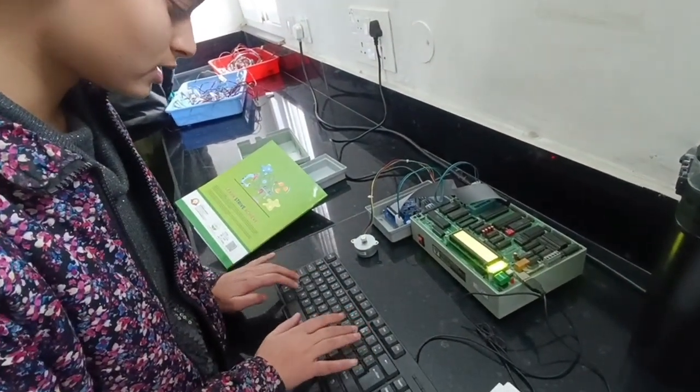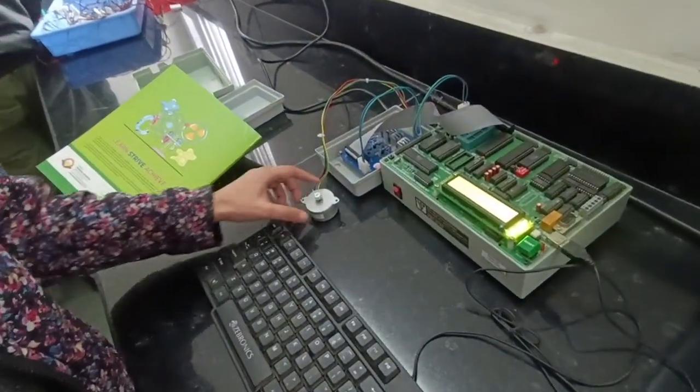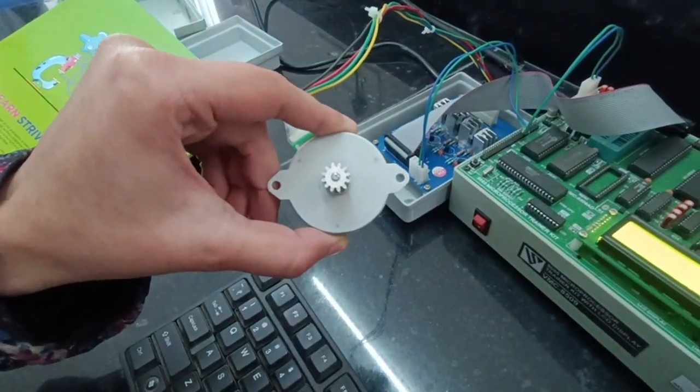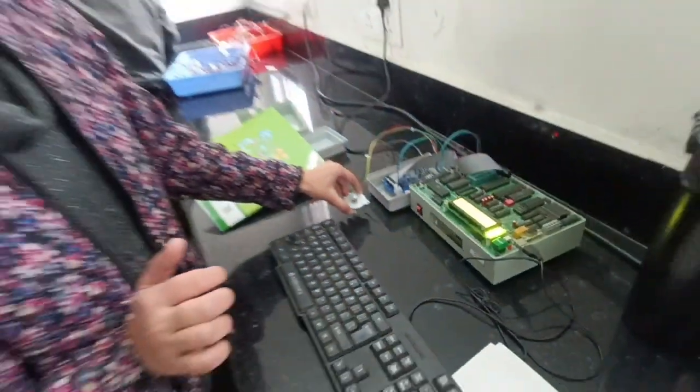Starting address 2000, shift plus 4. It is moving in anti-clockwise direction. This is how we try step.